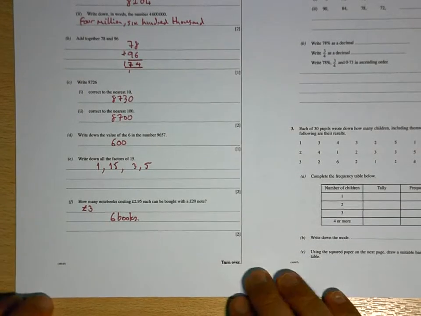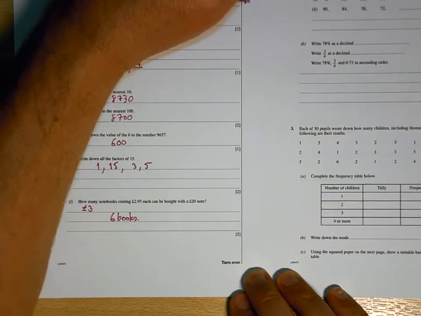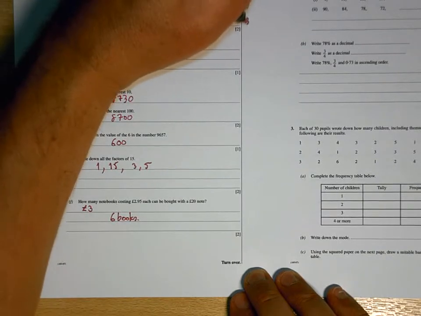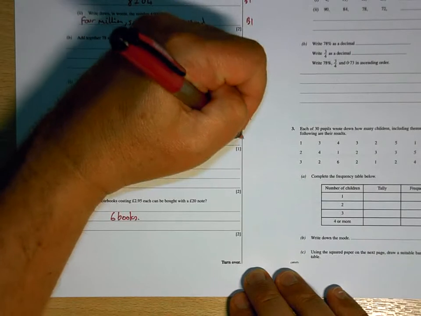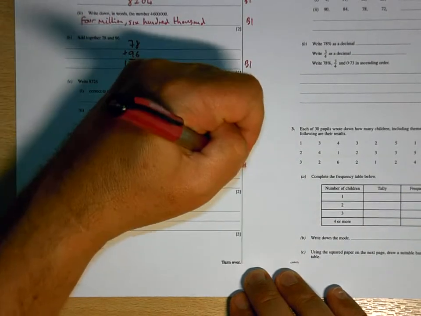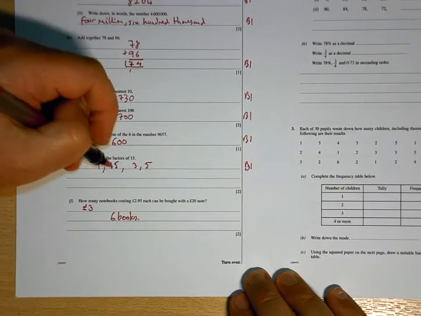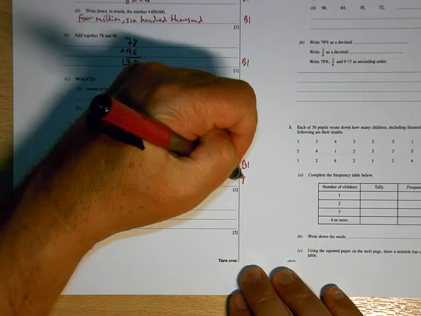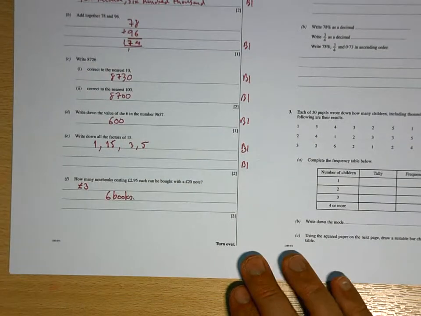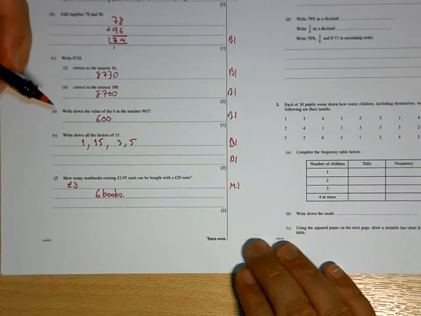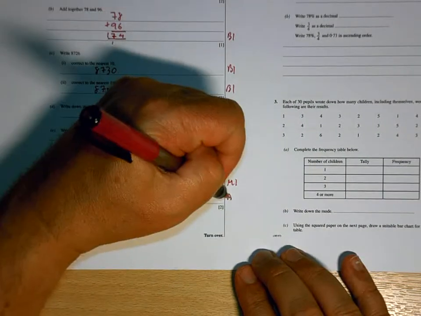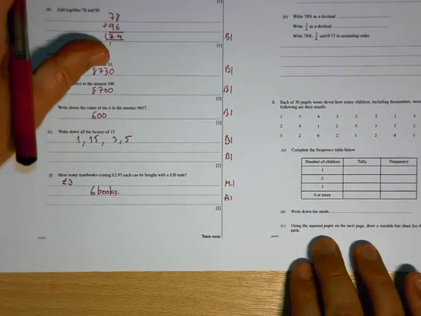Marks for that question are pretty much 1 all the way down. So you'll have 1 mark for 2 of them, and 1 mark for the other 2 of them. And for this, you'd have 1 mark for the method of rounding to £3, and 1 mark for working out the answer.